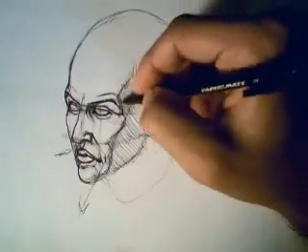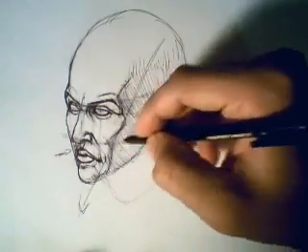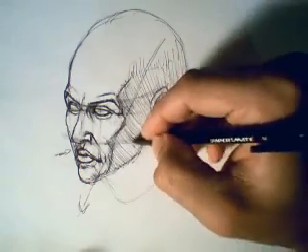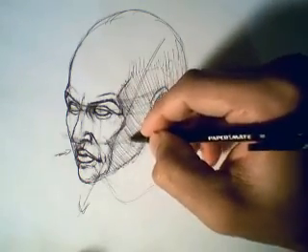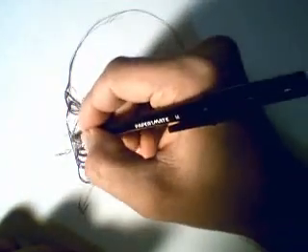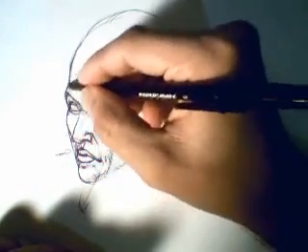Okay, so this goes here, and then we also know that the muscle for that cheek, where that gland was, is obviously going to be over here. So you can sometimes put a line here, depending on where you're drawing this, from what angle and what kind of shading you're doing.